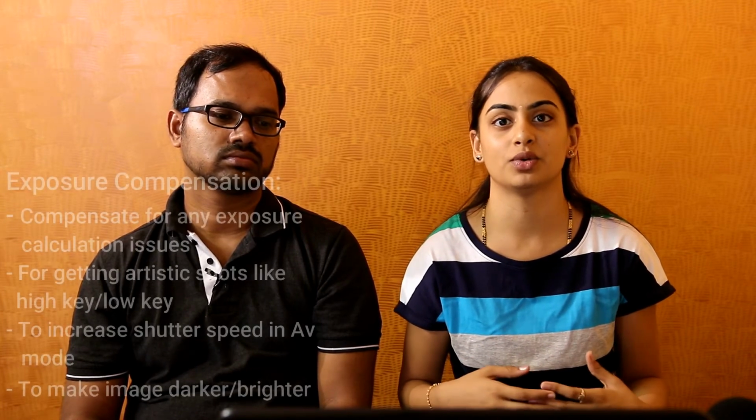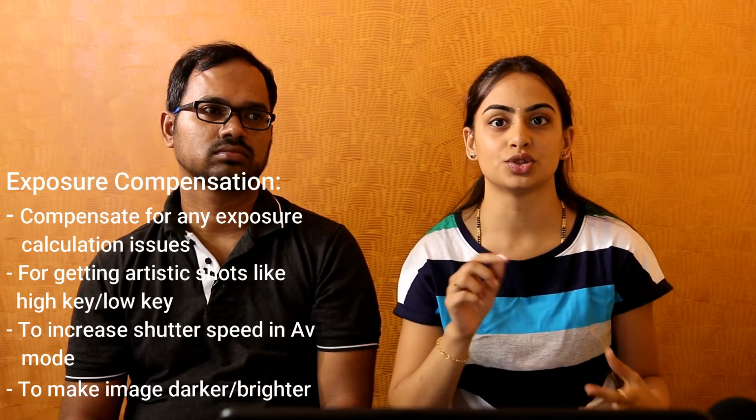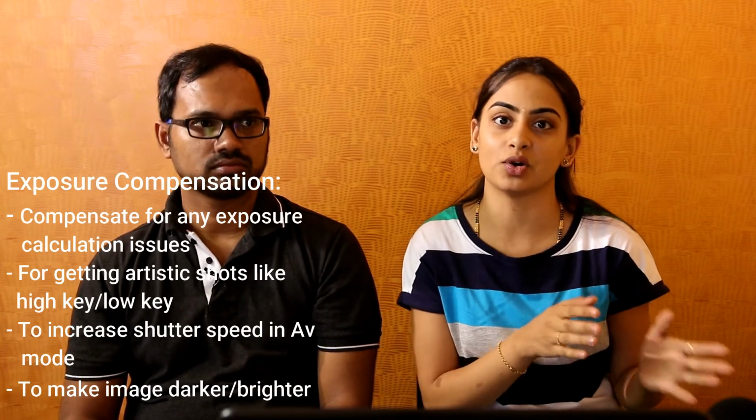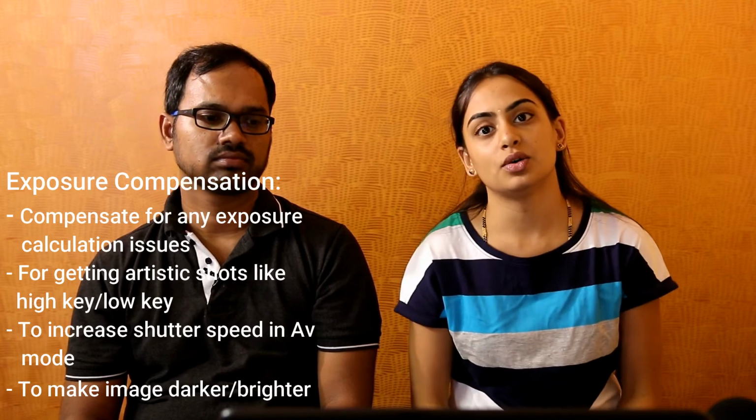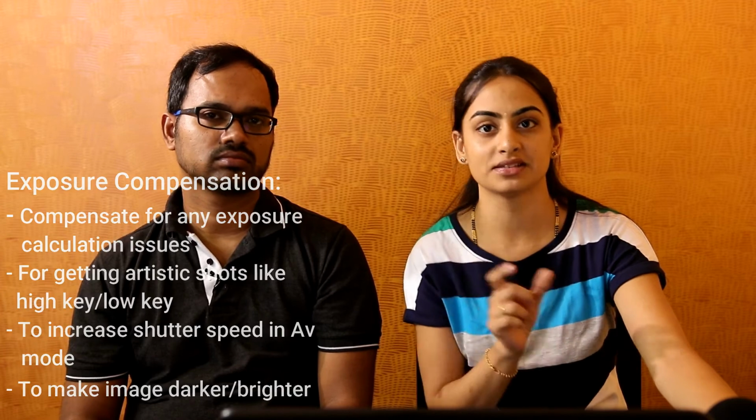Most of the camera meters are fairly accurate, but sometimes the cameras tend to overexpose or underexpose the image, and that leads to a lot of highlights and a lot of shadows sometimes too. The best example of this situation is when you are photographing in the snow. The exposure tends to show as grey instead of pure black or pure white. So the exposure compensation present in your DSLR makes this accurate.